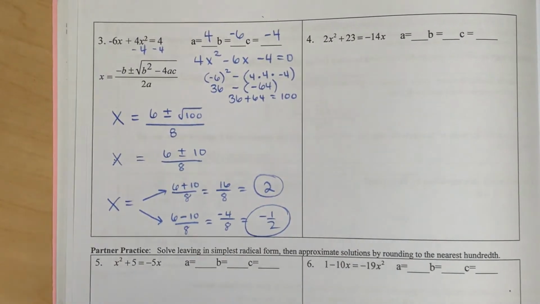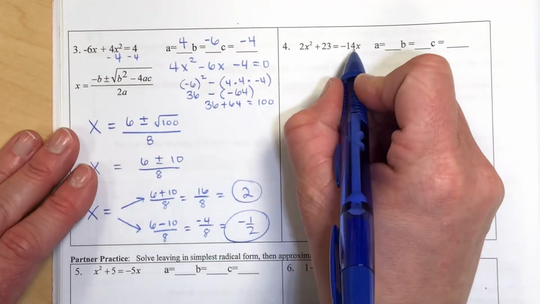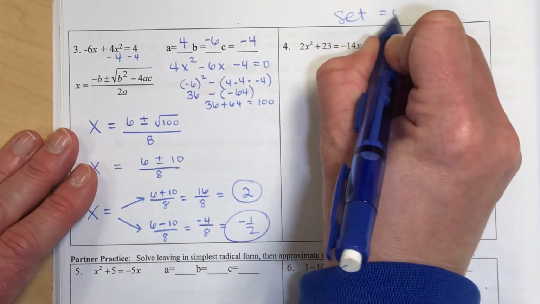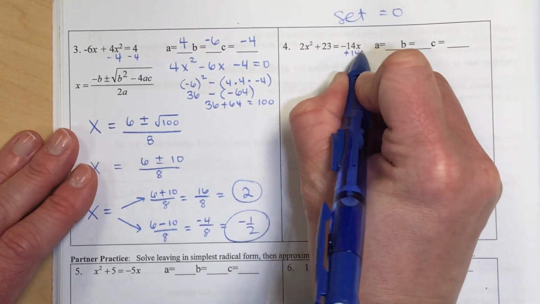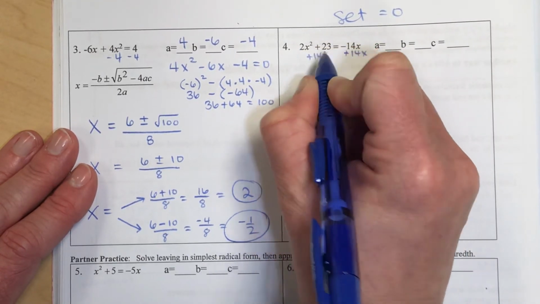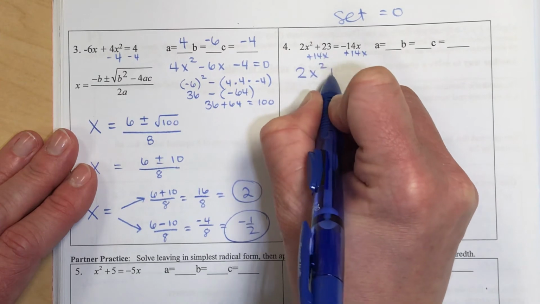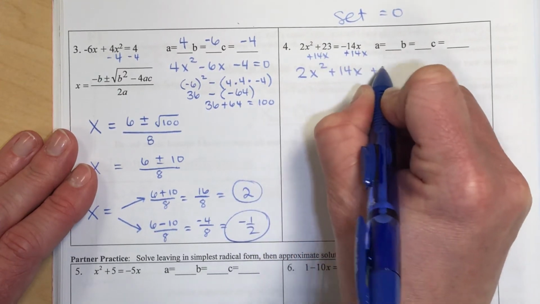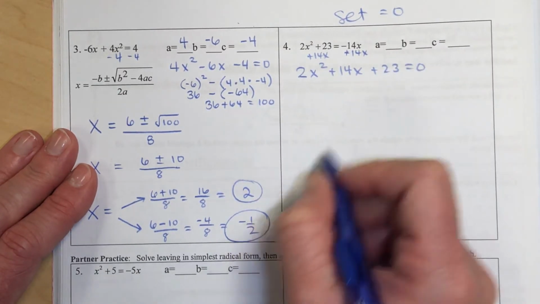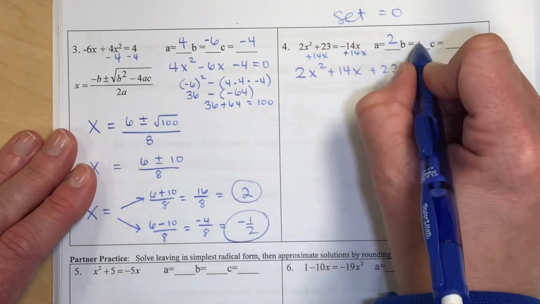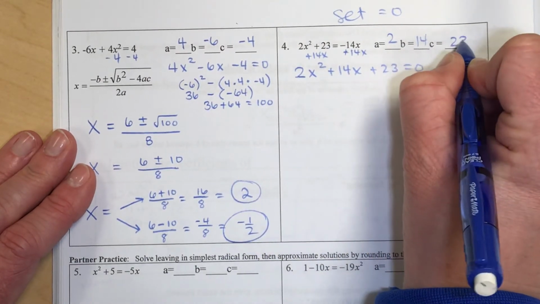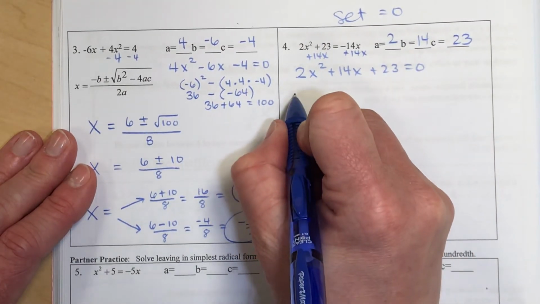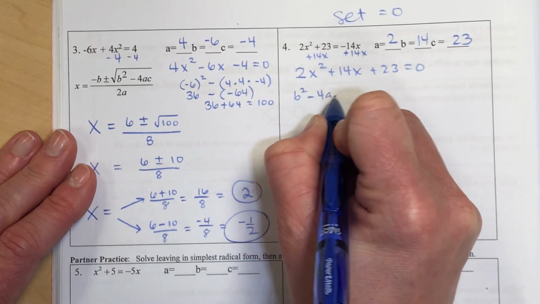All right, we have one more left. And again, you have to have set equal to 0 first. So I'm going to add my 14x over here. So I have 2x squared plus 14x plus 23 set equal to 0. My a is 2, b is 14, and c is 23. And I like to find my discriminant first.